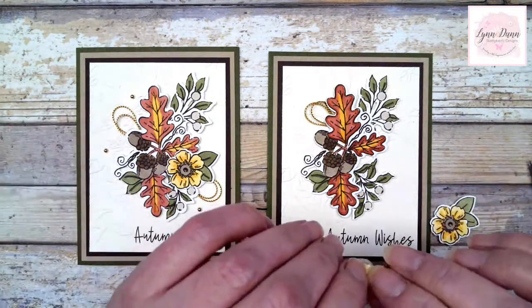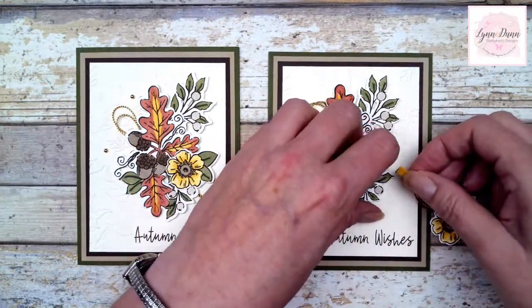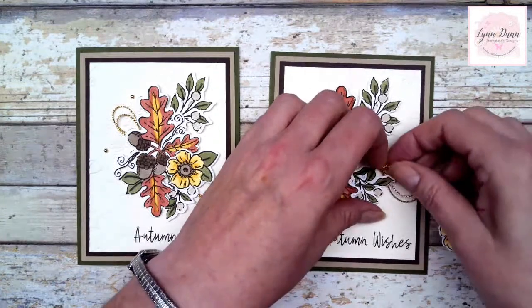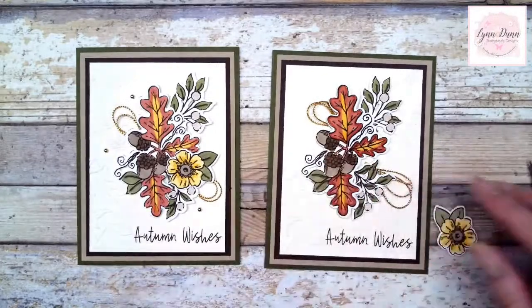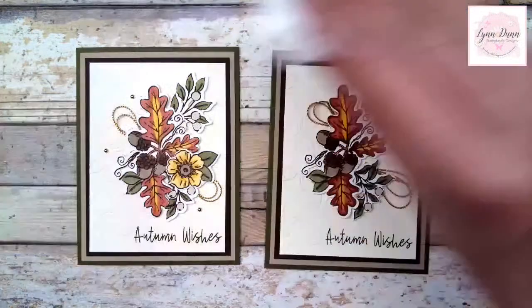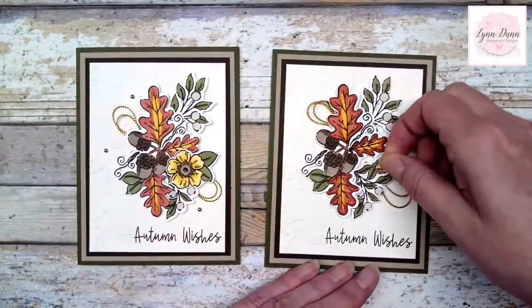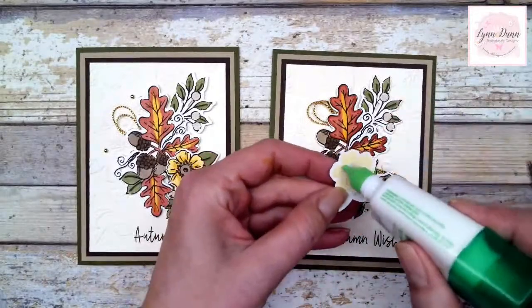We'll adhere this last little bit of twine right under here. So we'll add that, and then we'll add our floral. Oops, hang on. I gotta grab a dimensional. Gotta get a dimensional. So put the dimensional there. And then we'll just add this floral right on top.